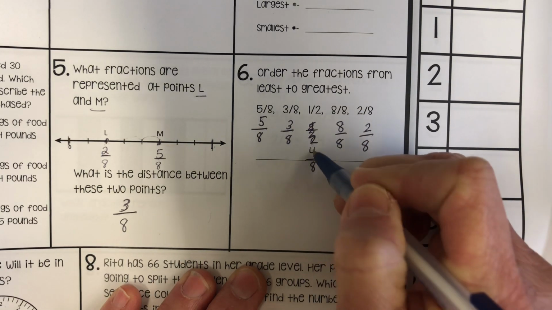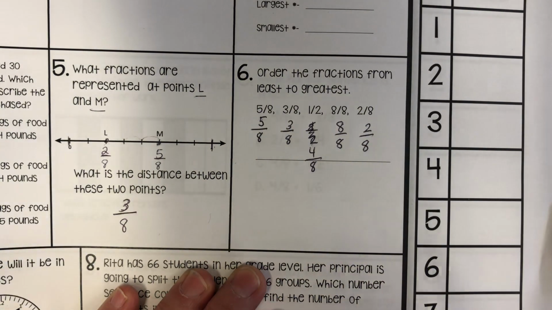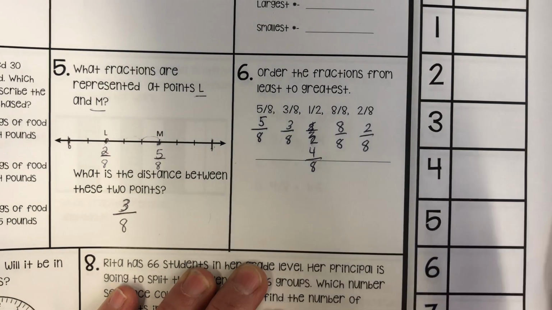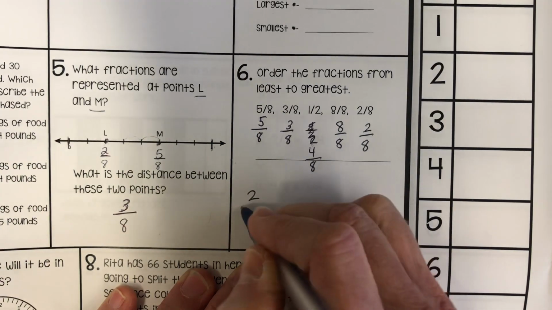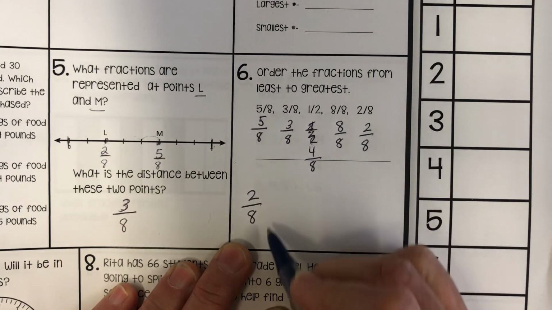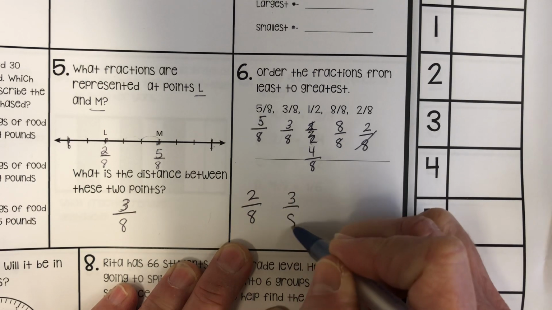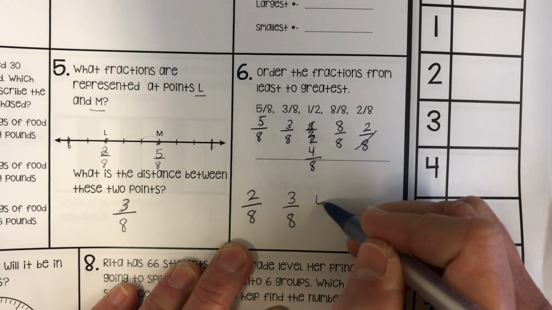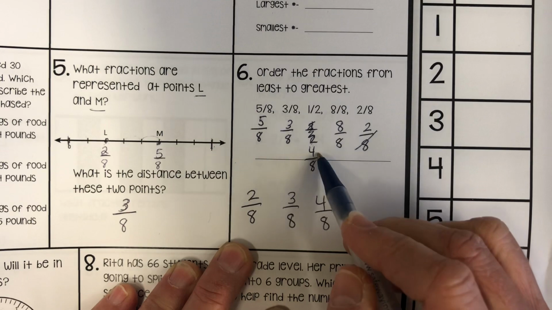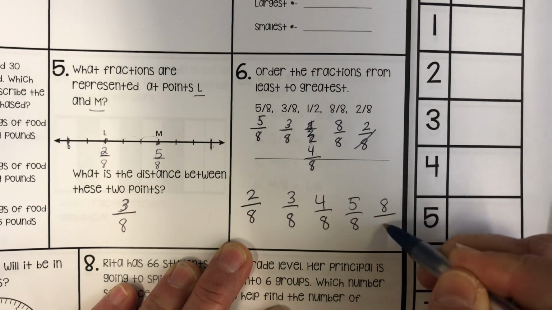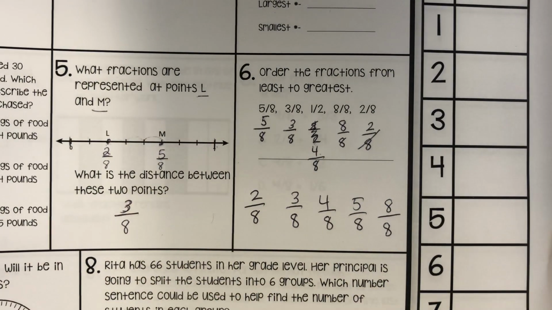Okay, which is half, right? 4 out of 8, that's half. So now we can put these in order from the least to the greatest, okay? So the first one, the smallest amount of pizza we would have is if we had 2 8s, okay? And then 3 8s. And then next would be 4 8s. And then 5 8s. And then 8 8s, which is 1 whole, okay?